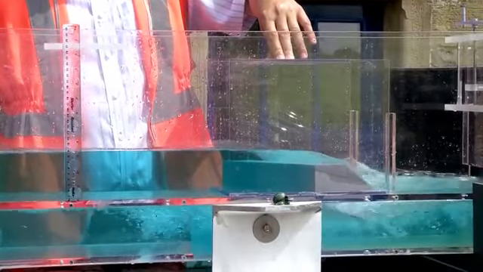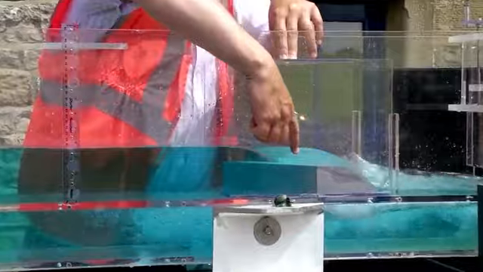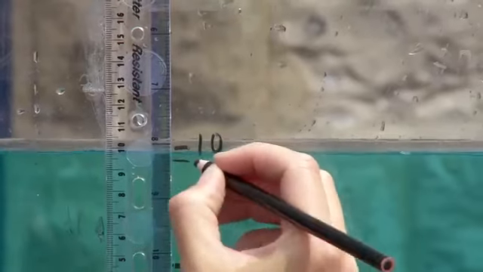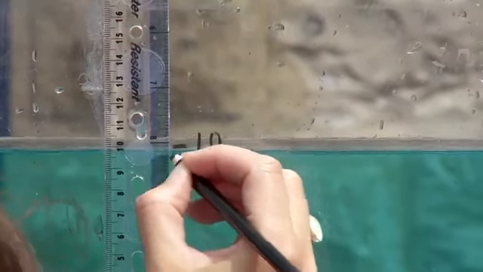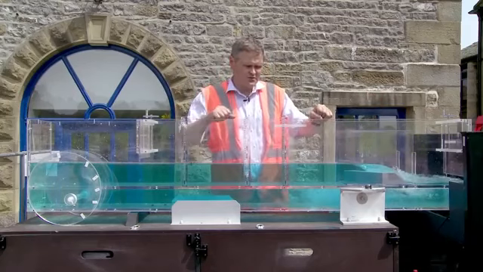So again, we just need to allow the water to reach equilibrium. So you can see the water level rising. And you can see it's slightly lower. And the longer you can make that crest, the more we can reduce the water levels.